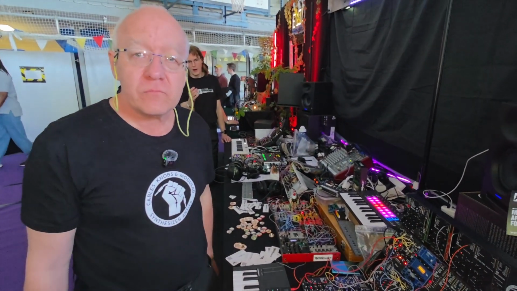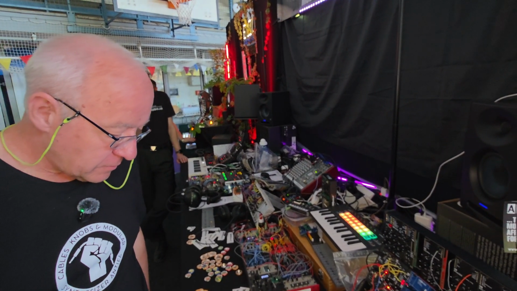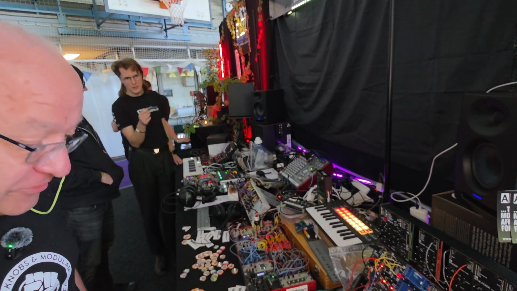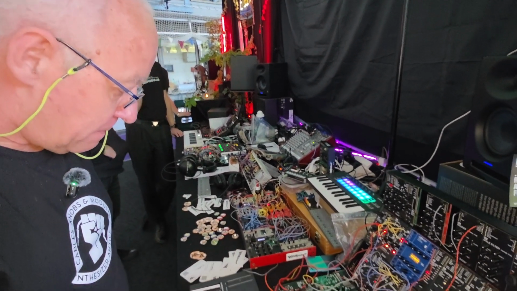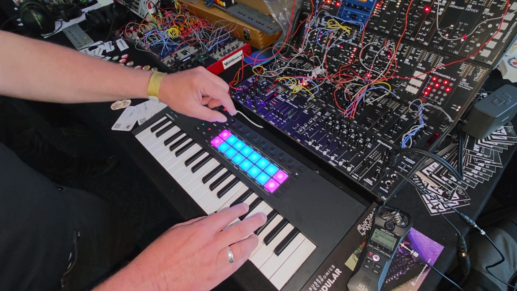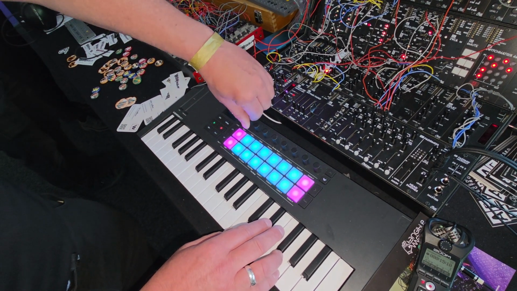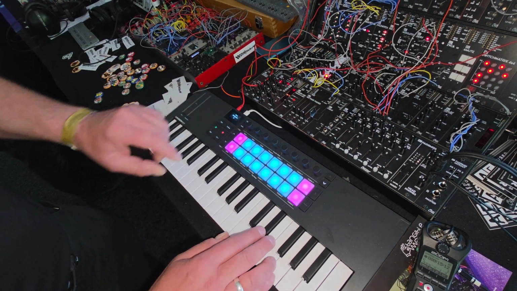So you also showed me how you controlled some of the parameters of the micro poly with the encoders here. Yes. So what do they currently do? For example, I have assigned attack and decay on the first 2 controllers, so let's turn them to 0.